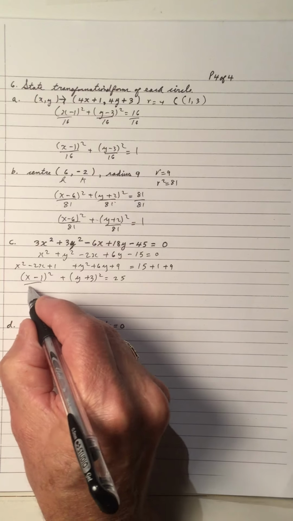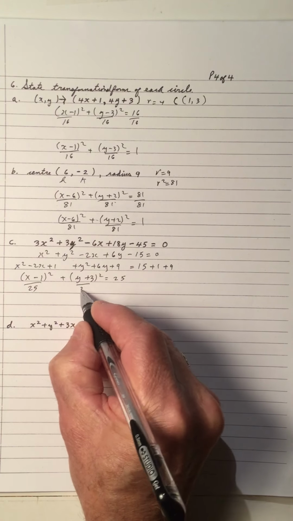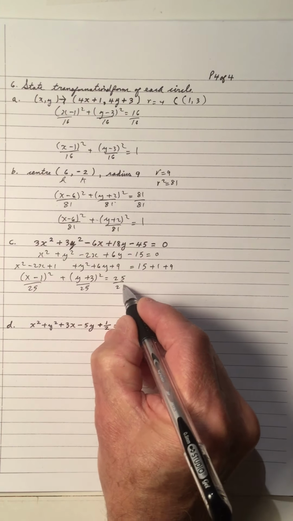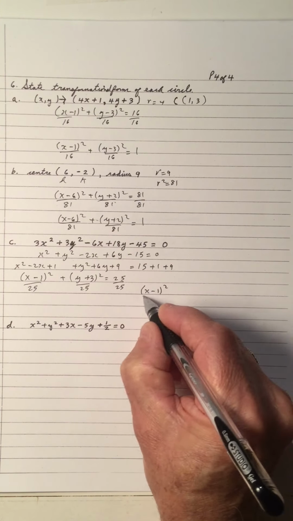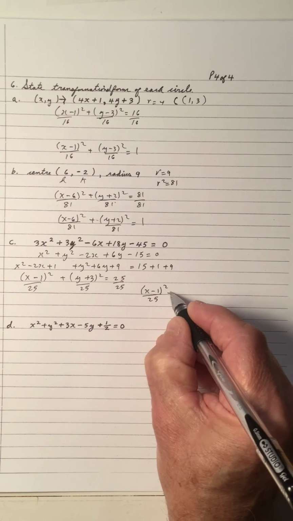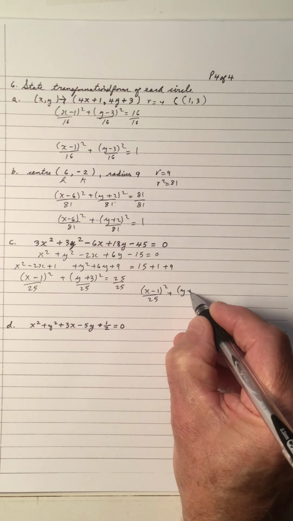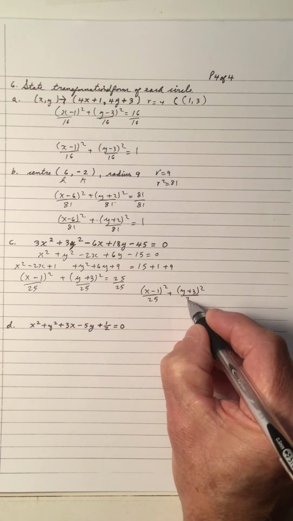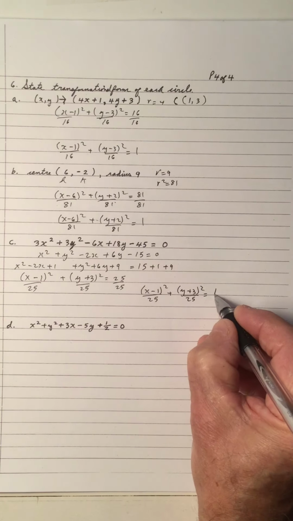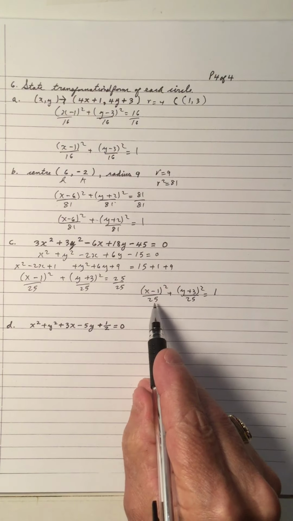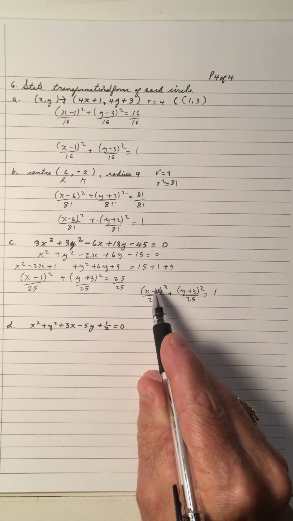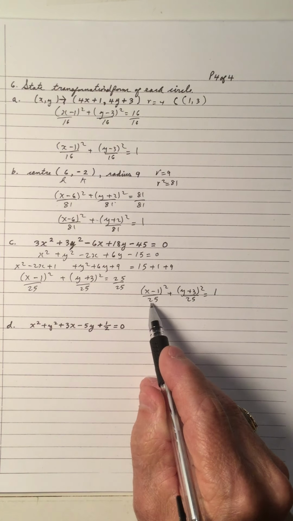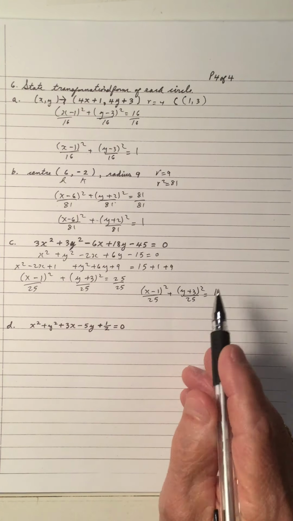So we divide by 25 and we will get x minus 1 all squared divided by 25, y plus 3 all squared over 25 equals 1. And again, square root of 25 is 5. So the horizontal stretch is 5, the vertical stretch is 5.